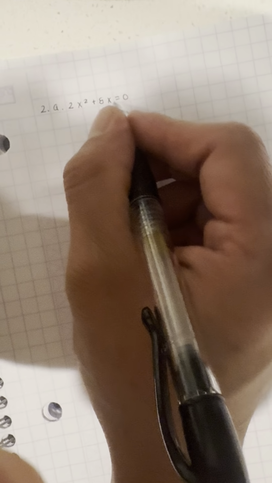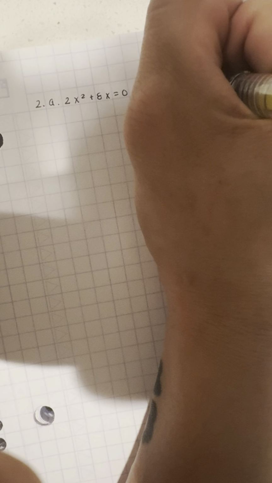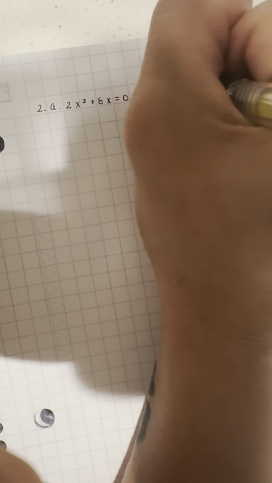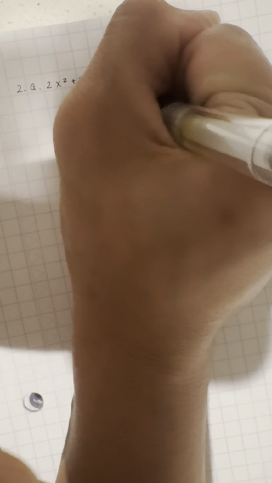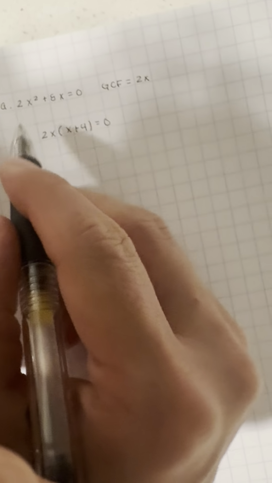So this one's pretty simple. The greatest common factor would be 2x. Let's just write that down. So that would mean 2x times x plus 4 equals 0, because that would equal that.